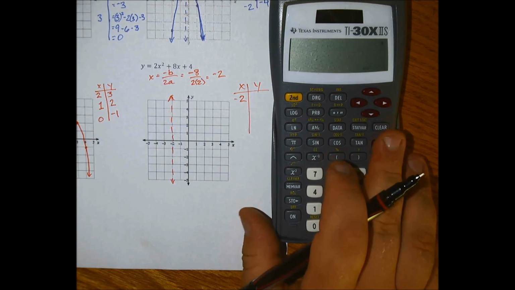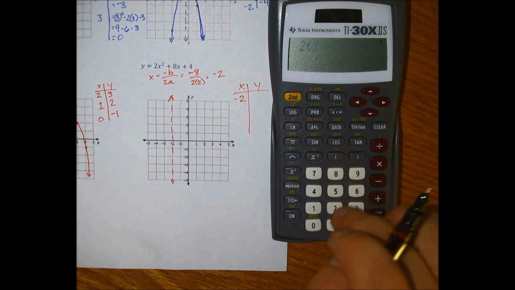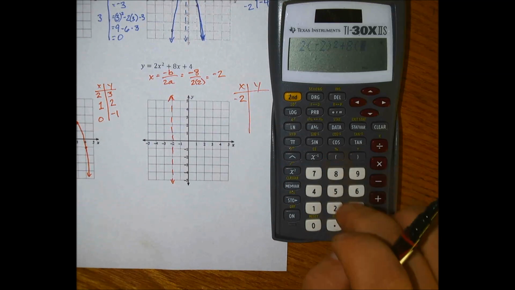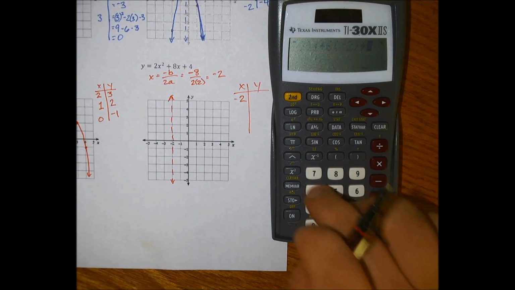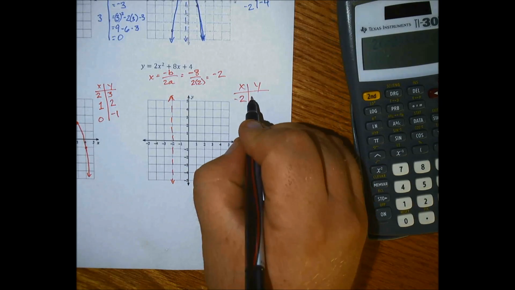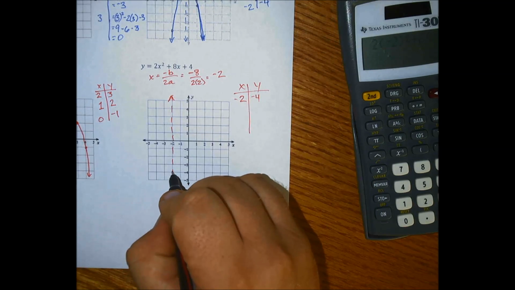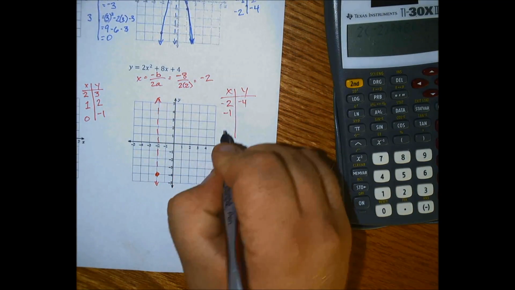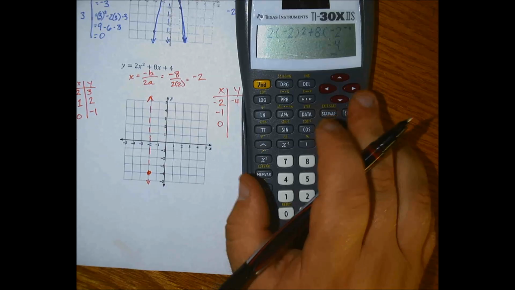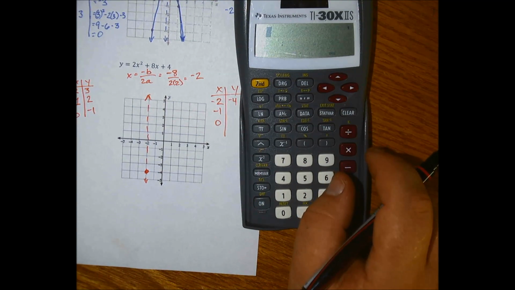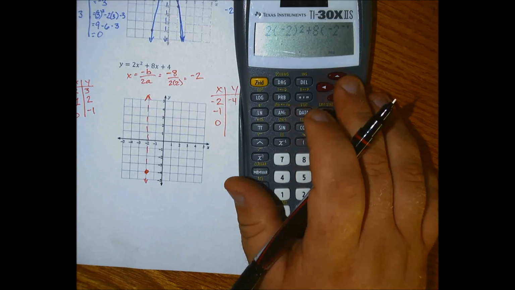And let me get this to where you can see it a little bit. So 2 parentheses negative 2 squared plus 8 times negative 2 plus 4. So at negative 2, it's negative 4. And I'm going to plug in negative 1 and 0. If you get too far away from your vertex, your numbers are going to be really big and they probably won't fit on your graph. So that's why I advise against that.